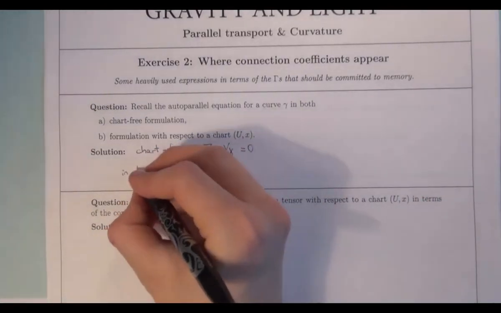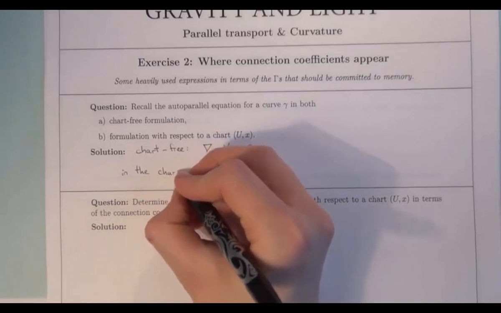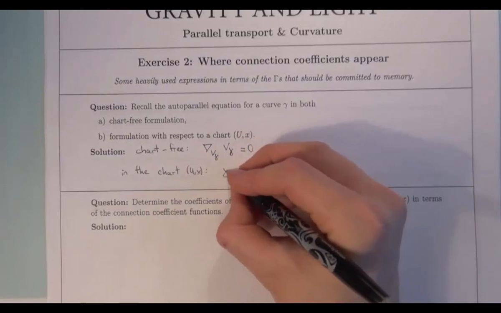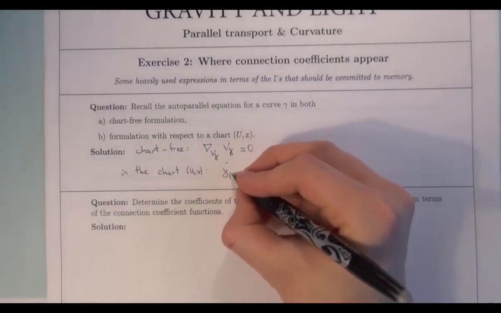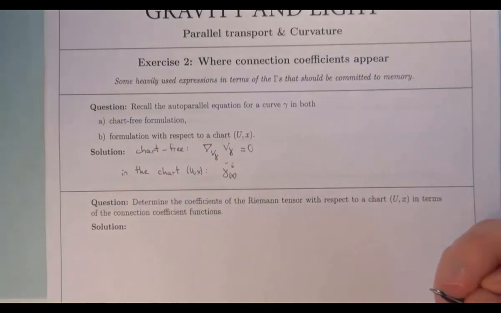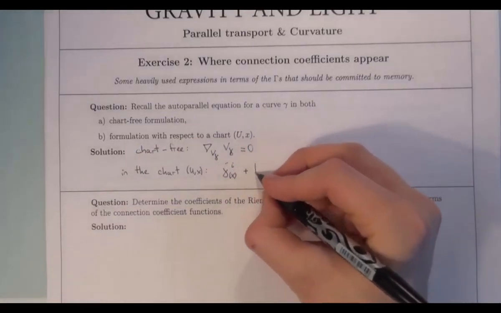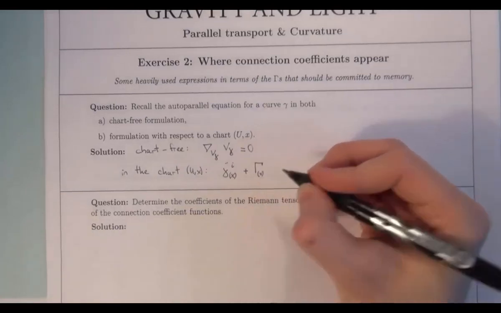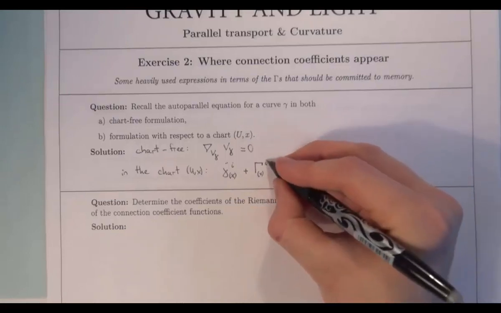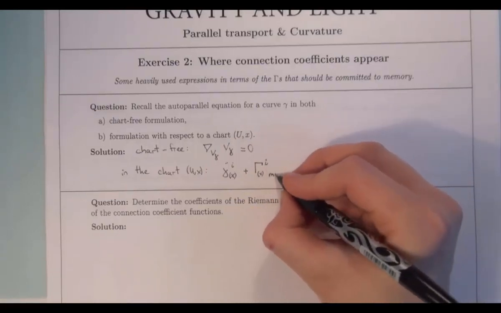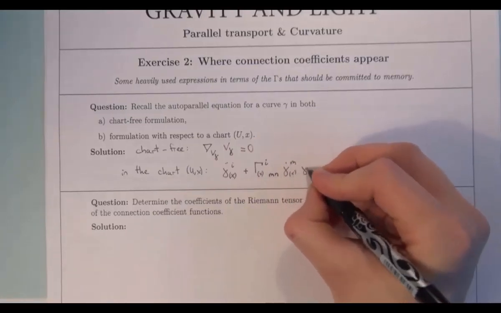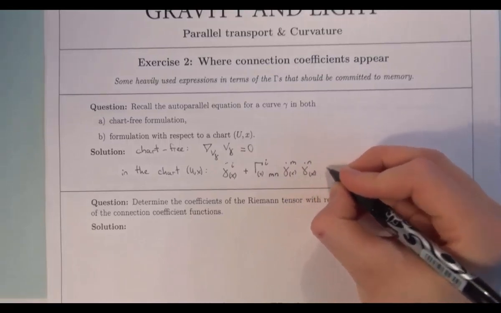And in the chart ux, we see that this is gamma double dot with respect to the x chart, and we take the ith component, plus the connection coefficient function with respect to the chart x of indices i, m, n, and gamma dot m and gamma dot n is 0.